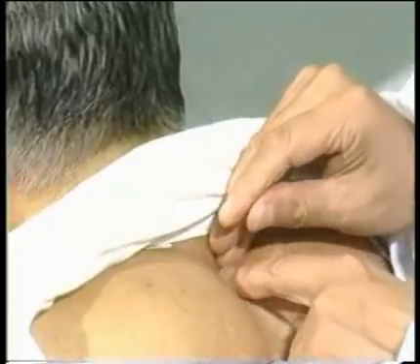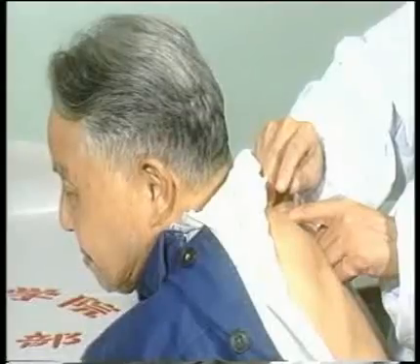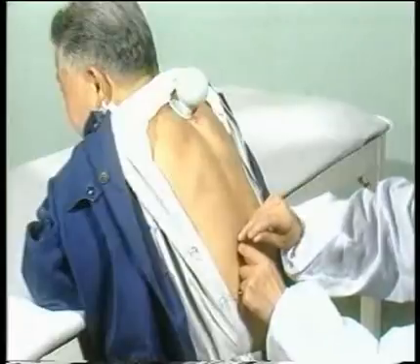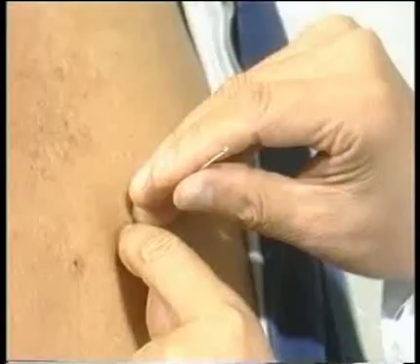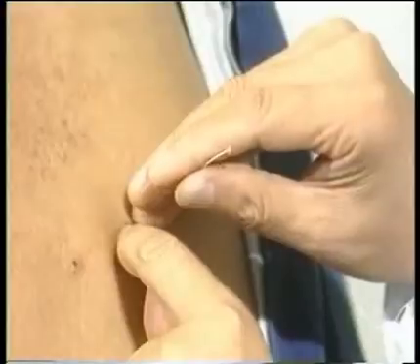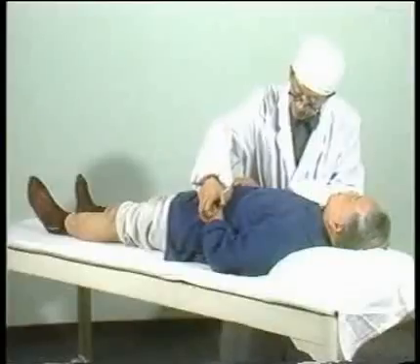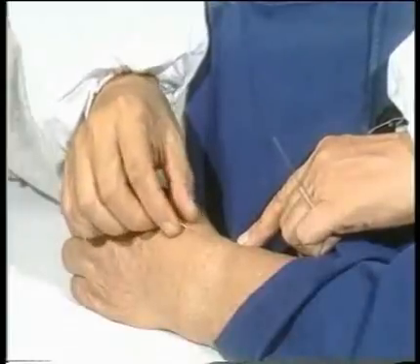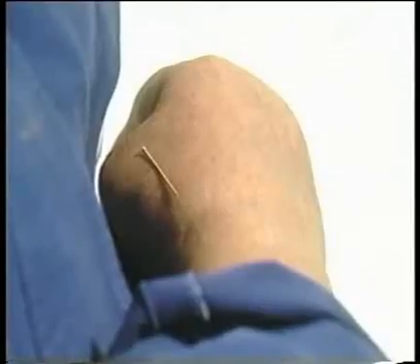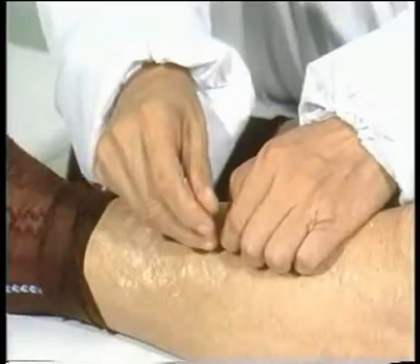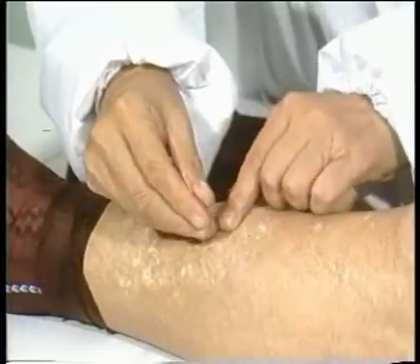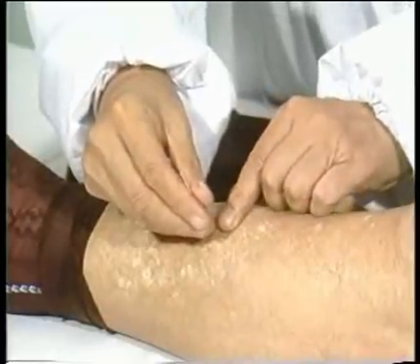Needle Dazhui, Du 14, with the even movement method for half a minute. After withdrawing the needle, apply cupping to the point. Needle Pishu, Bladder 20, with the reinforcing method of rotation for half a minute. Needle Lieque, Lung 7, with the reinforcing method of twisting. Needle Fenglong, Stomach 40, with the even movement method, then withdraw the needles after 15 minutes.